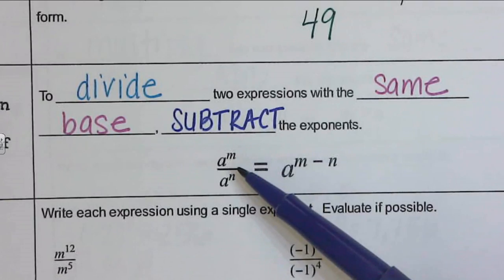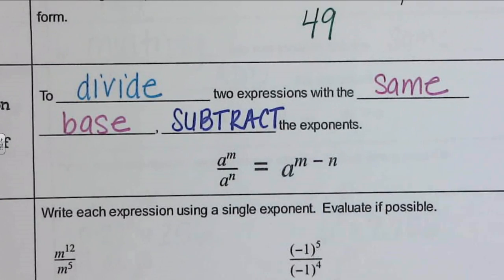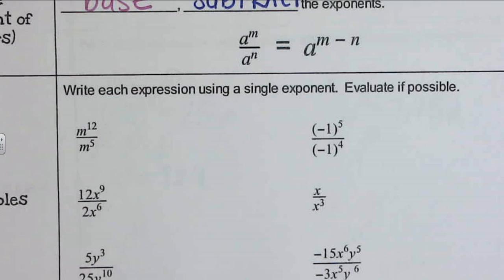So we're going to write each expression using a single exponent first. Same thing that we had done before when we were multiplying our powers. This time we're dividing them, so we're going to put them into a single exponent, and then if possible, we're going to go ahead and evaluate.